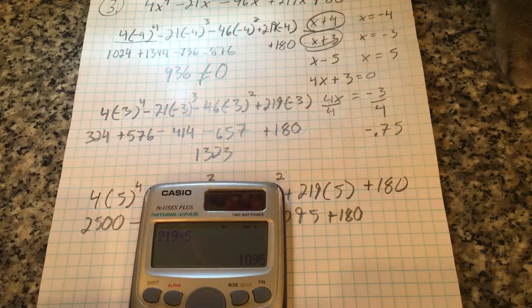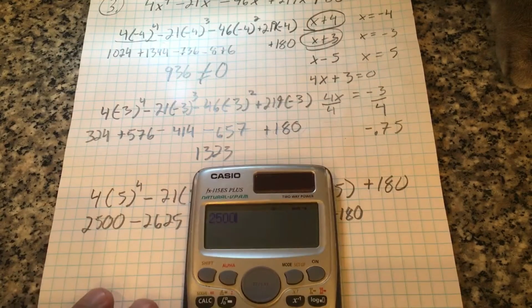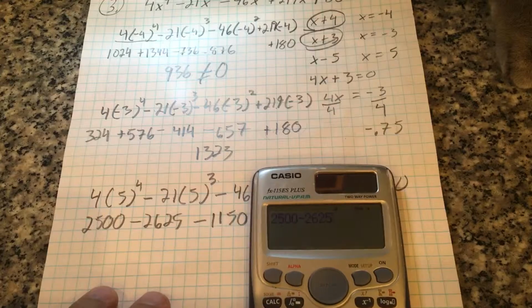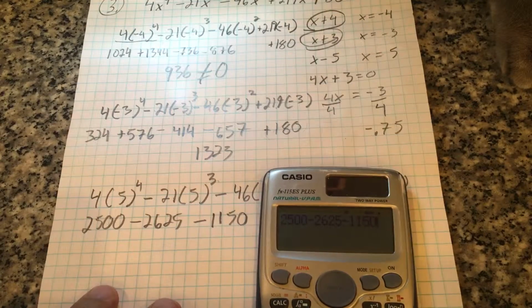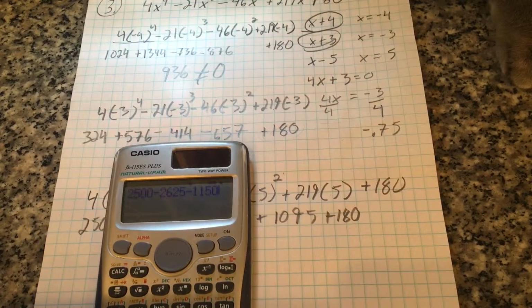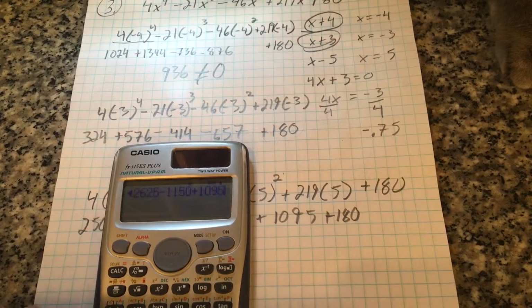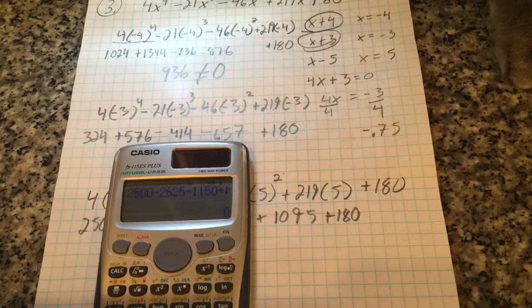So that's going to give me 2,500 minus 2625 minus 1150 plus 1095 plus 180, which is 0.